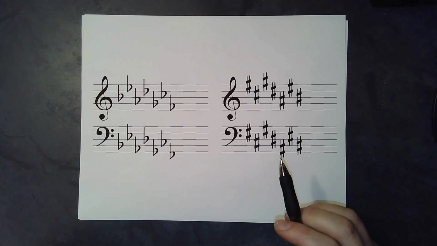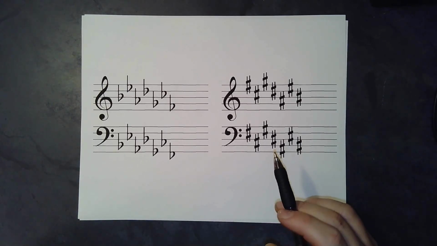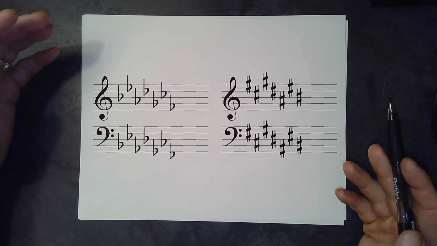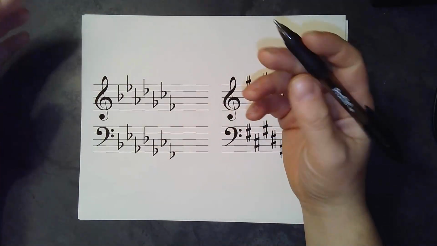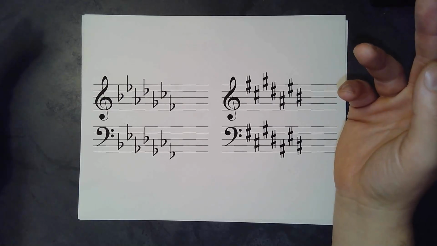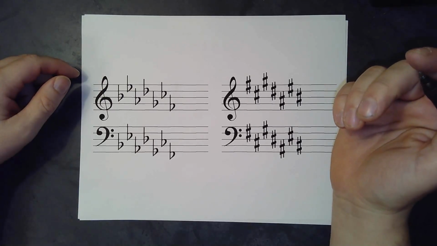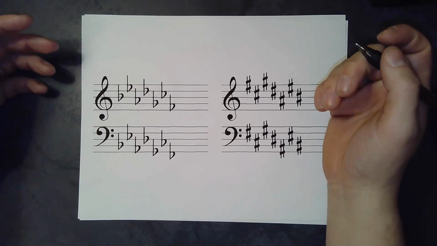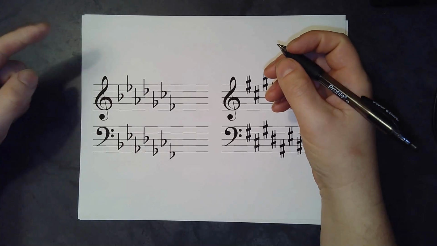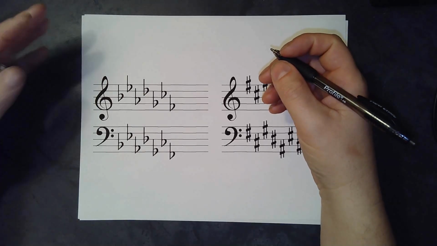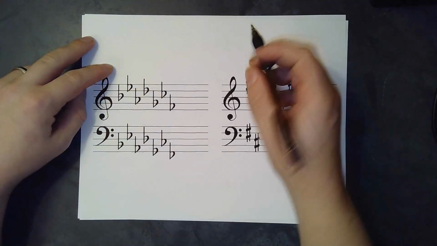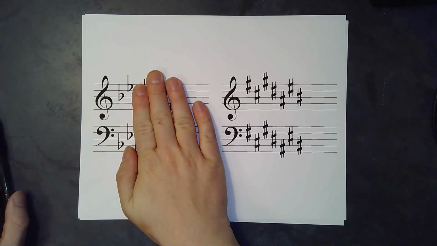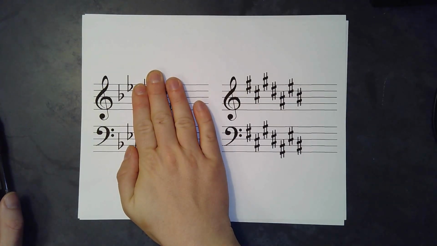If you're really good with your major scales, you can just take whichever flats or sharps you're playing in that scale and push them all toward the clef, and then you know what it is. So for instance, let's take our B flat scale. You start on B flat: B flat, C, D, E flat, F, G, A, B flat. So you played B flat, you played E flat. You push those over to the clef. There's your key signature for B flat.